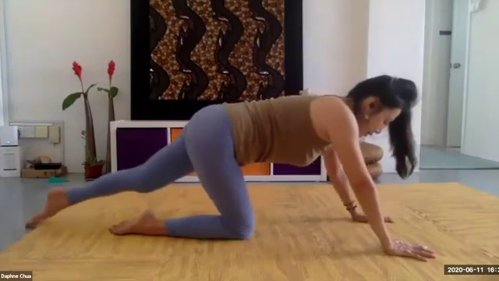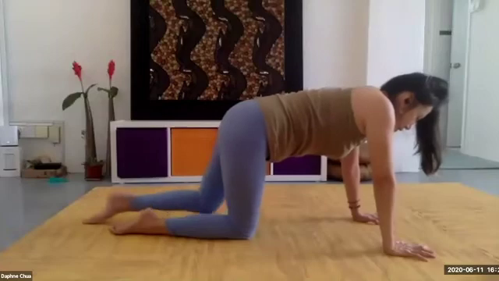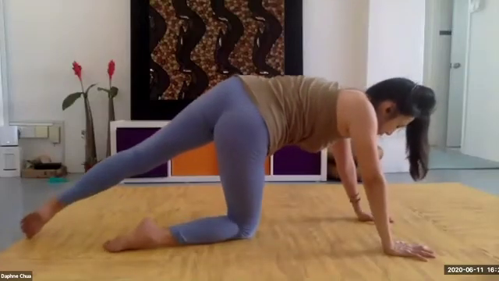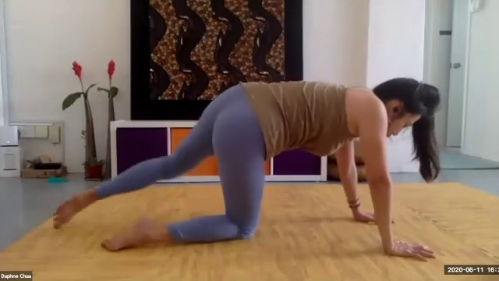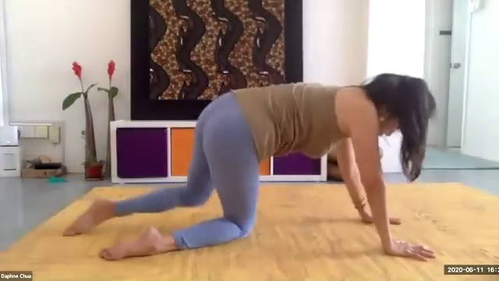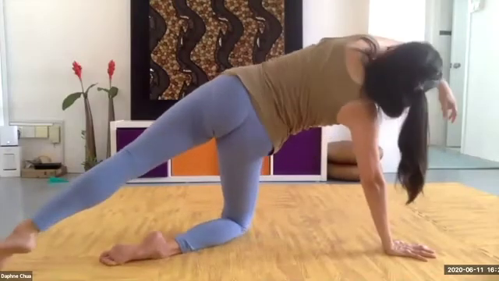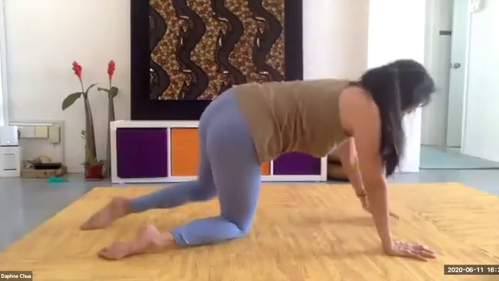Good. And then maybe you want to explore the movement a little bit more. Begin to roll outwards and come back to center. Roll outwards into a C curl.